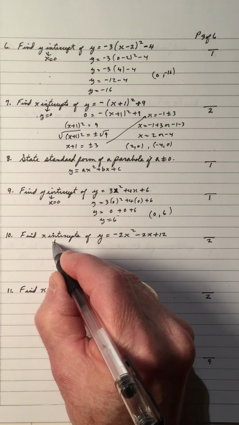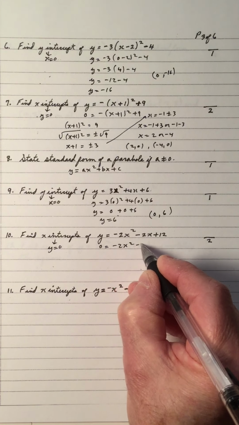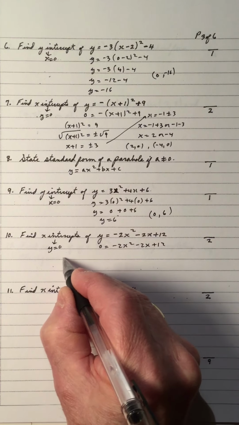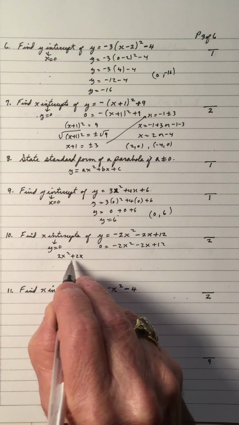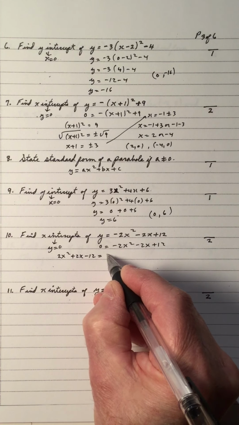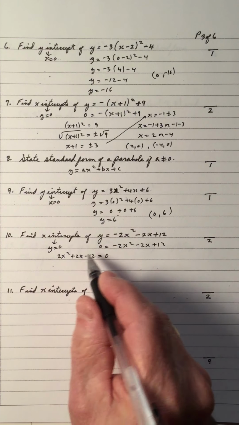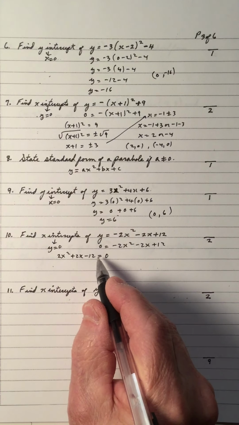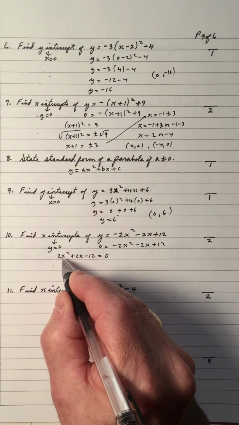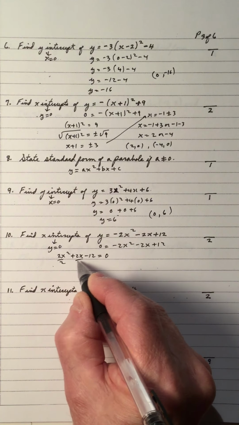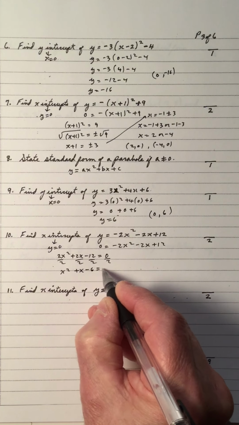The x-intercepts is when you let y equal 0. So you make the equation equal to 0. Y is 0. Move all the terms to the right side. Move it over, becomes a plus, plus, minus. We've got 2 choices. In the equation I can divide all terms by 2, or I can factor out the 2. I can divide by 2 to keep it balanced. So x squared plus x minus 6 equals 0.